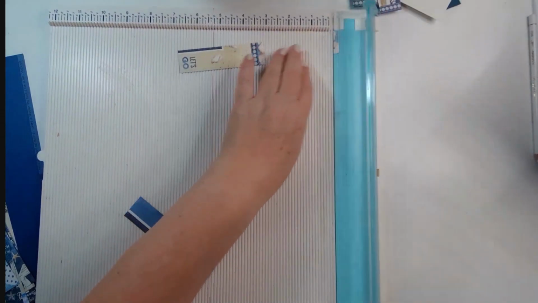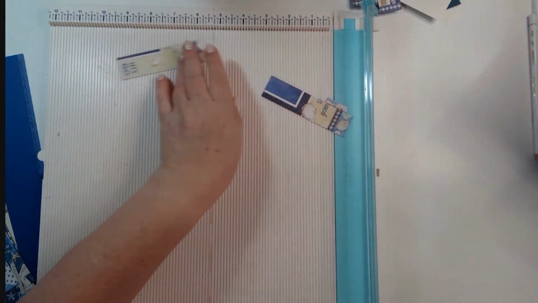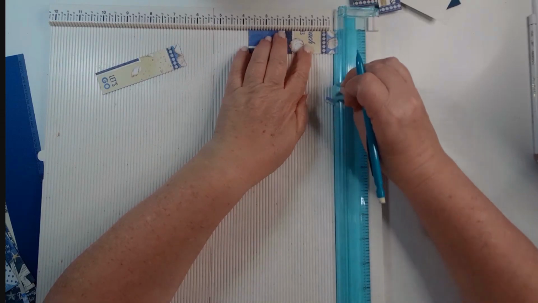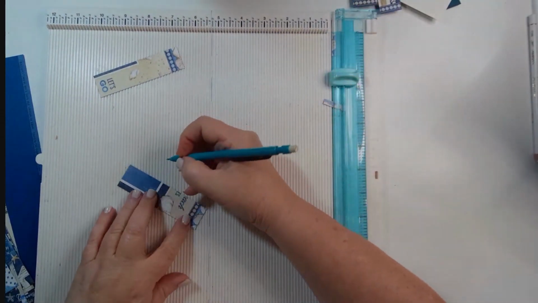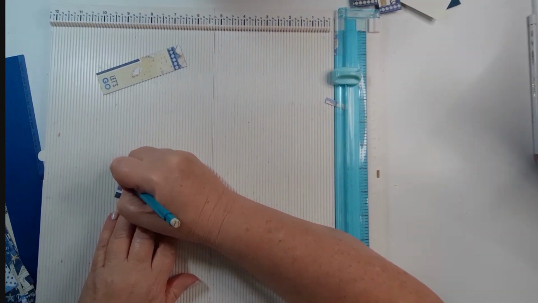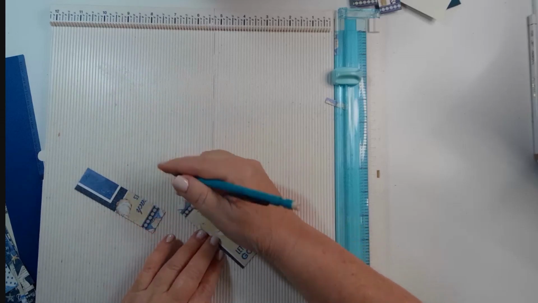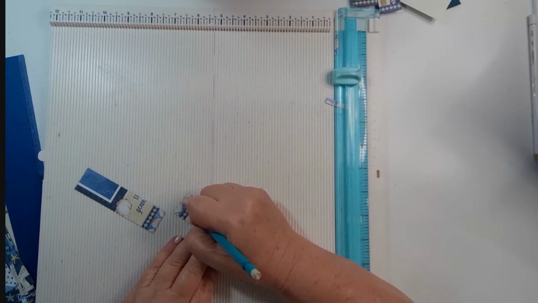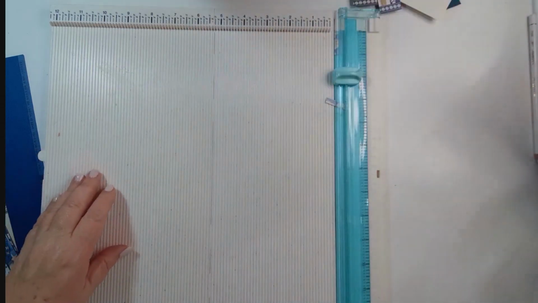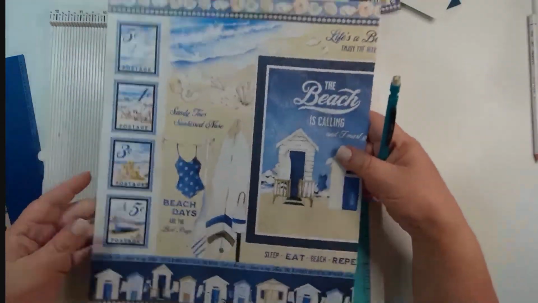Cut to 3 3/4. And B9-2. Okay, and this I can use for other things.